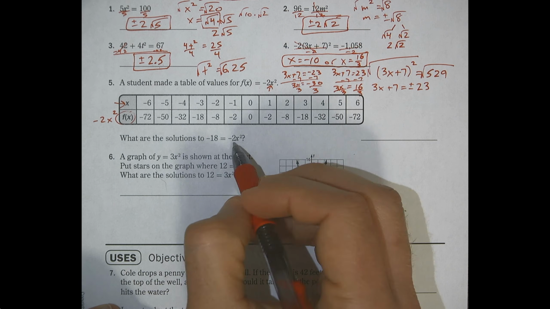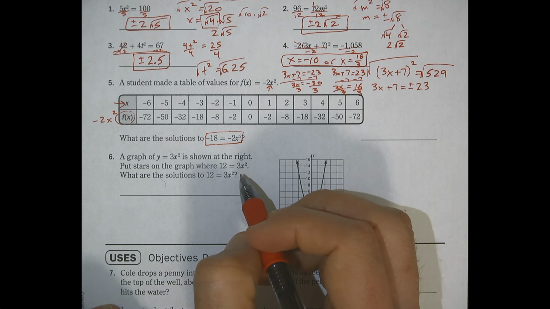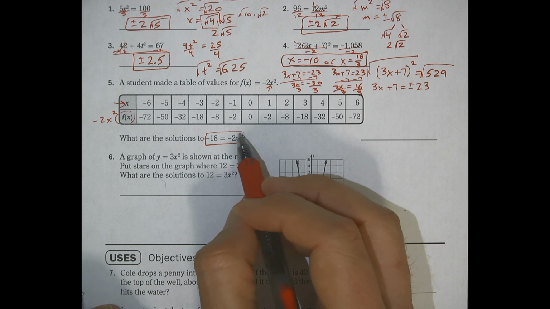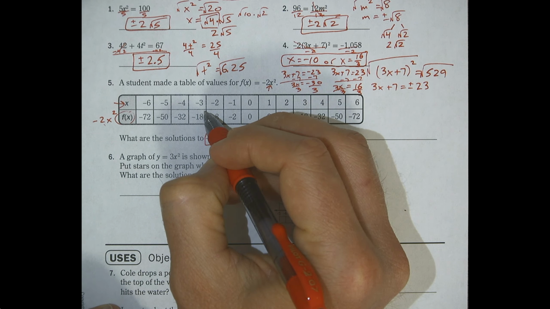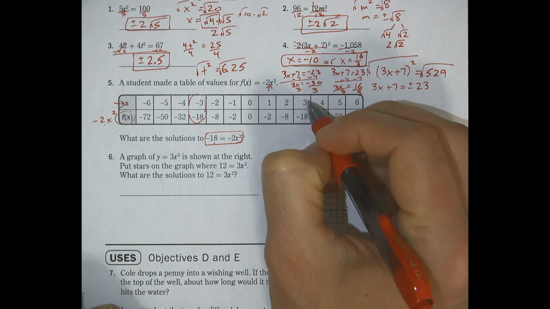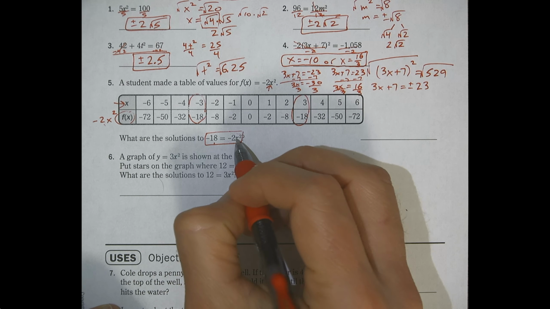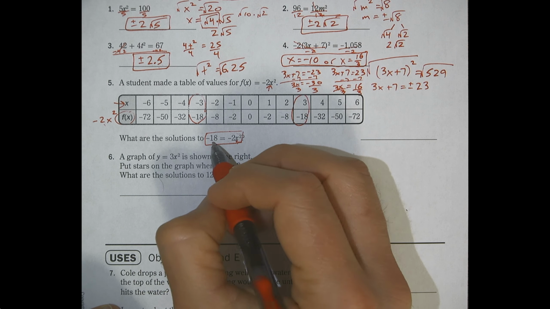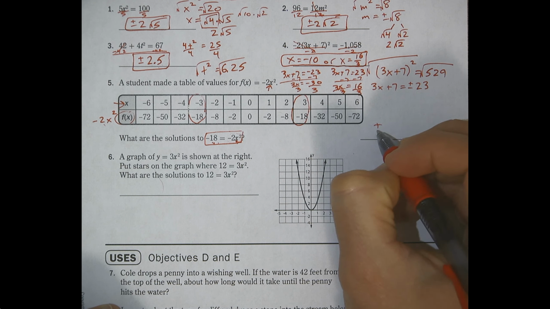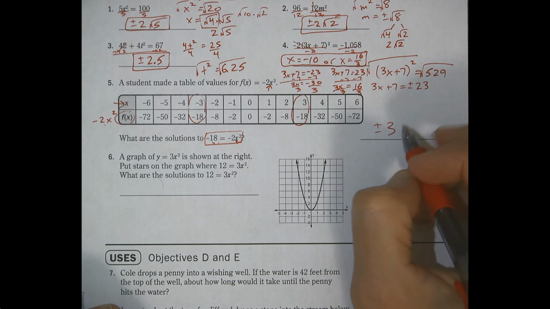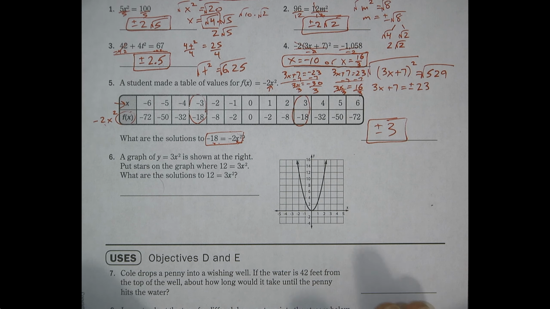So the question's being asked right here. When does this happen? Okay, so when does this function produce negative 18? Well, right here, it also produces it right here. So it's basically asking you, what are the x values that produce the answer of negative 18 for this function? So my answers here are positive and negative 3. You could say 3 and negative 3, or you can write it like that.